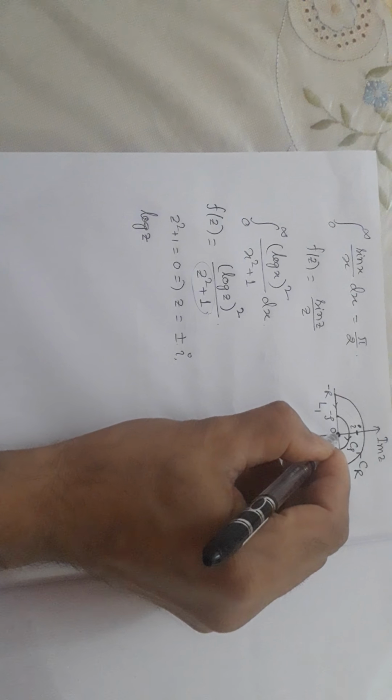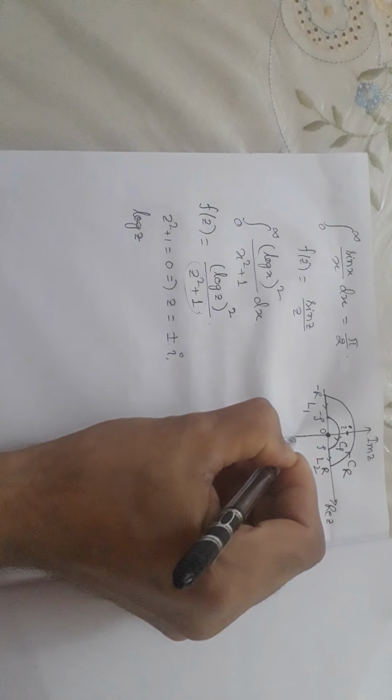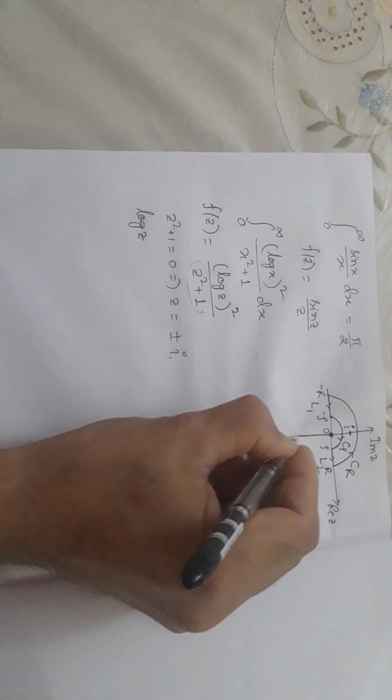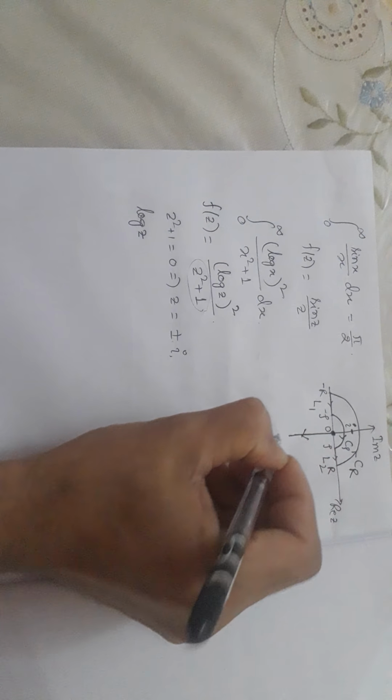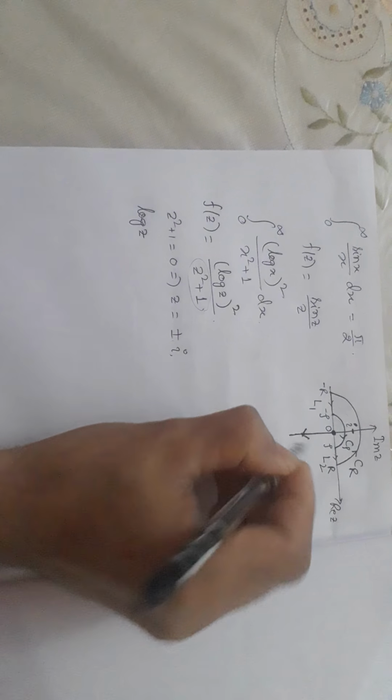So which branch cut will we take? This can be the branch cut, that means the negative imaginary axis.